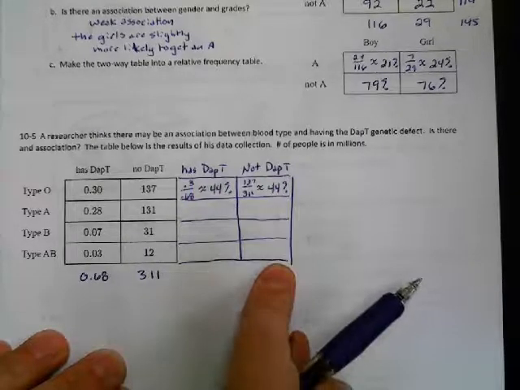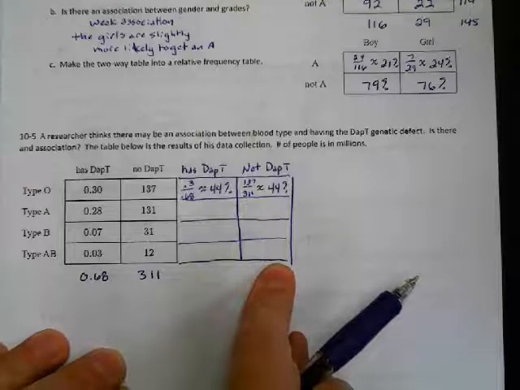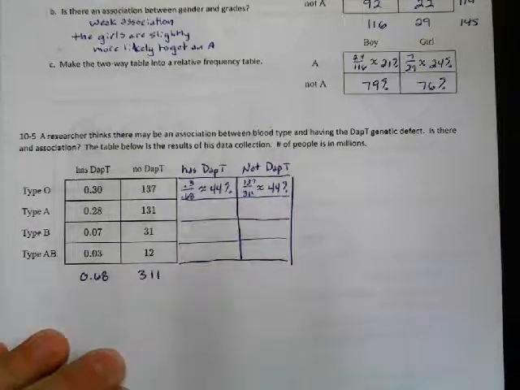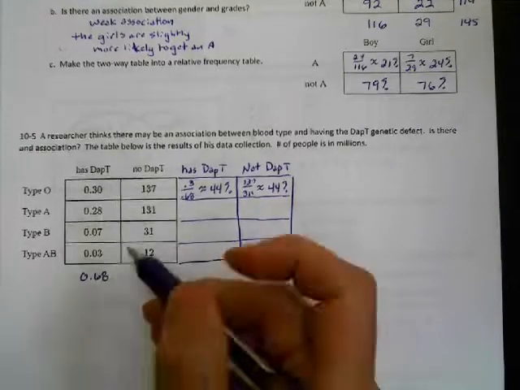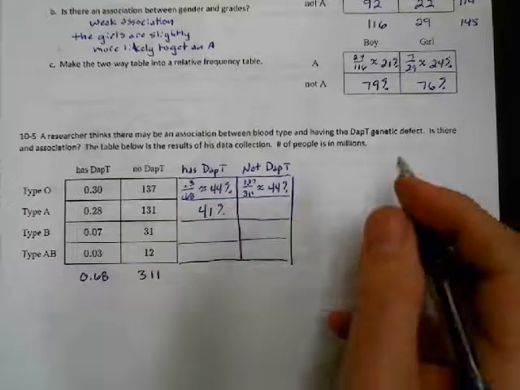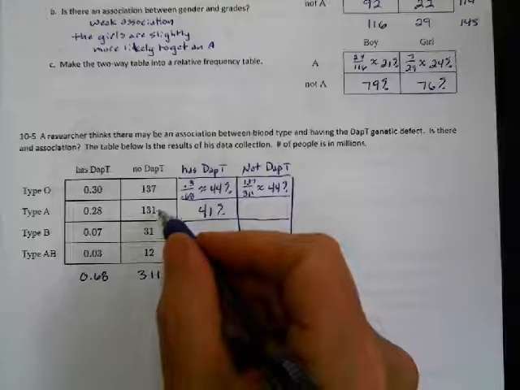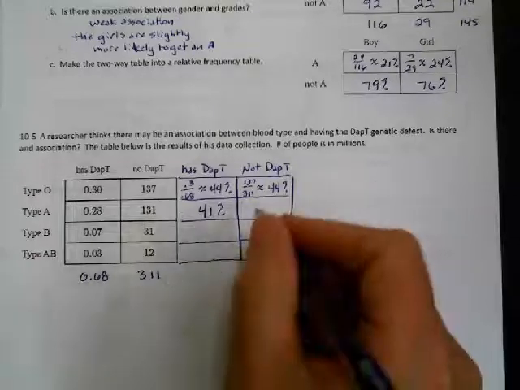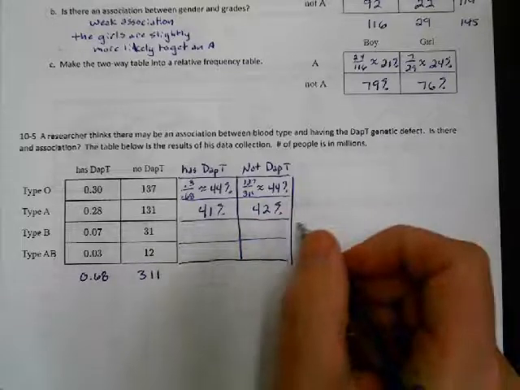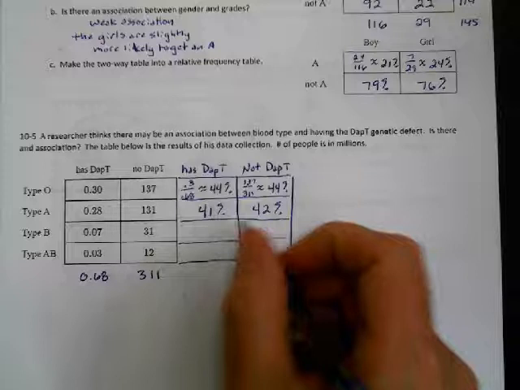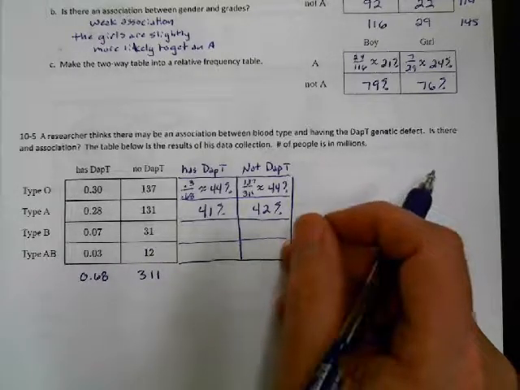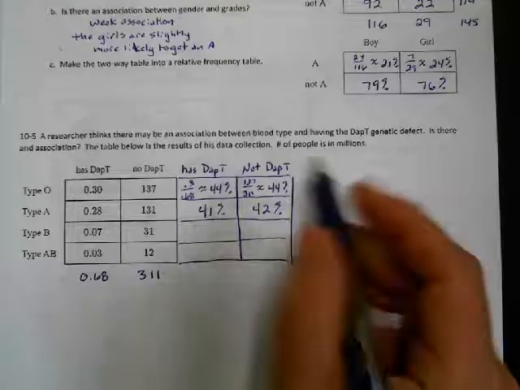Let's move on. Type A blood. We'll do the same thing. 0.28 over 0.68. I've already done the work. It comes out to about 41%. I'm rounding, but it's about that. For type A, we do 131 over 311, and it comes out to about 42%. Now, these numbers are really close. If you actually looked at the numbers, they'd be even closer than what they appear here. So again, we'd probably say, no, there's not a lot of difference there. For type A blood, it doesn't look like having the defect or not having the defect is affected by the blood. It's about the same number here.